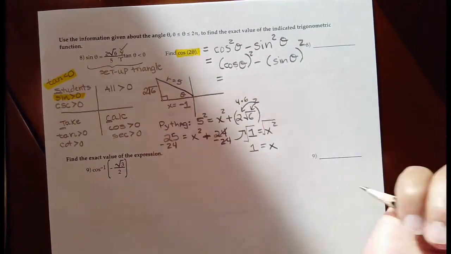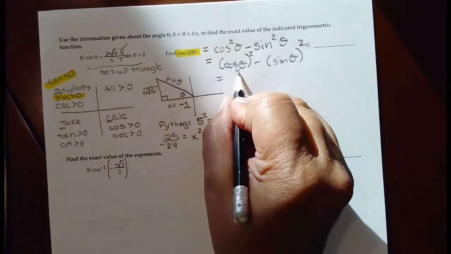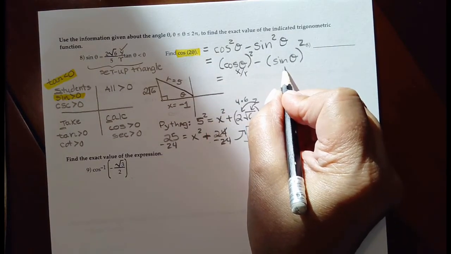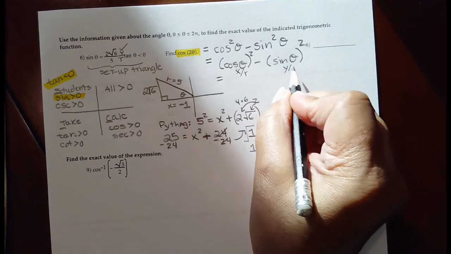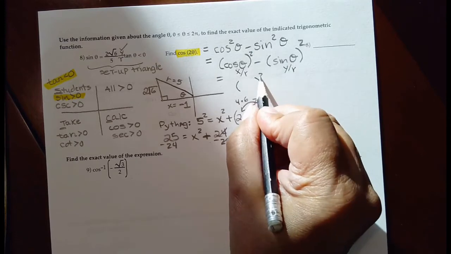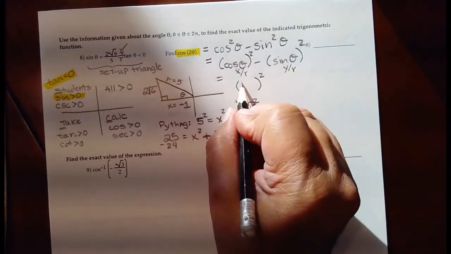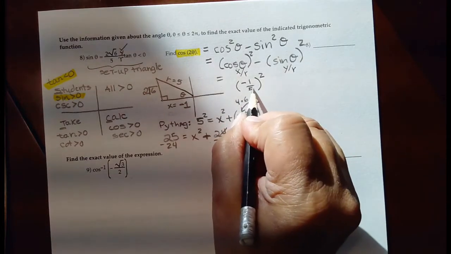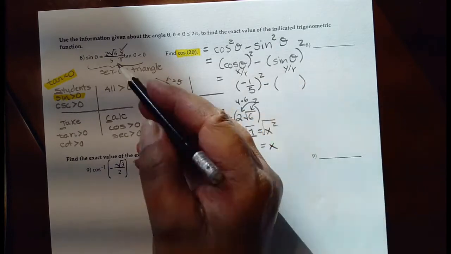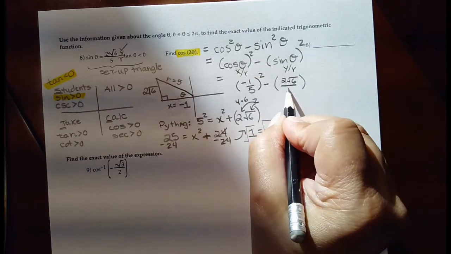It would be x over r, definitions from 6.1, when a hypotenuse is not 1. This would be defined as y over r. So we would have, and don't forget we're squaring them, -1 over 5. That would go right there. And then we would have, for sine, which they gave us anyway, 2 square roots of 6 over 5, and we are squaring not only the cosine but also the sine.